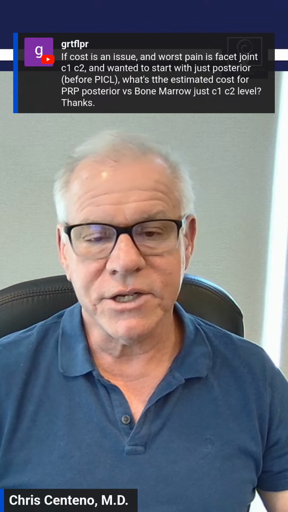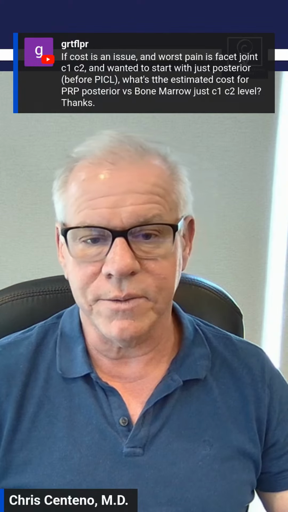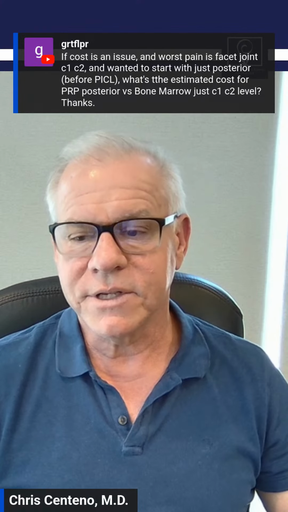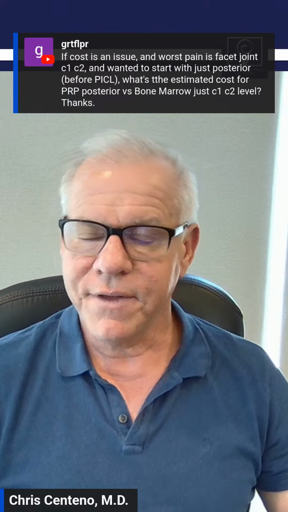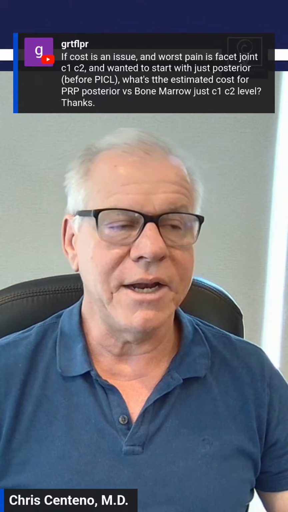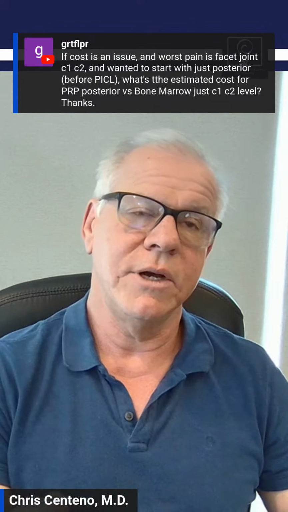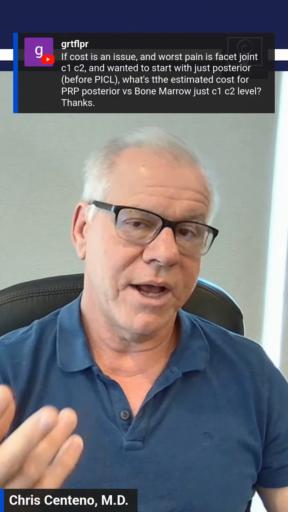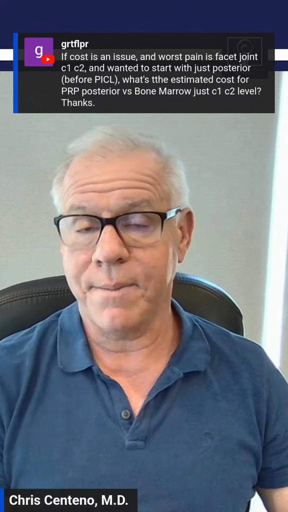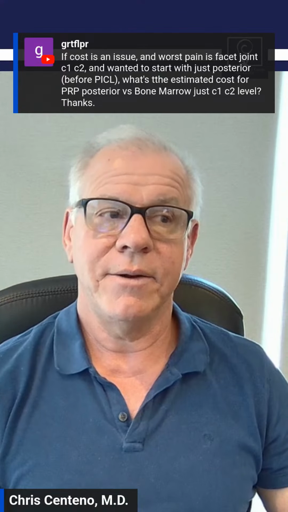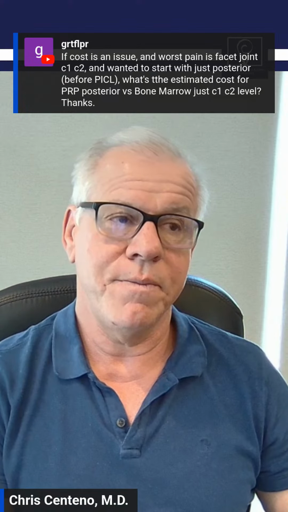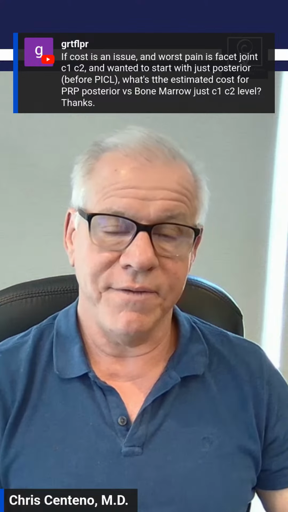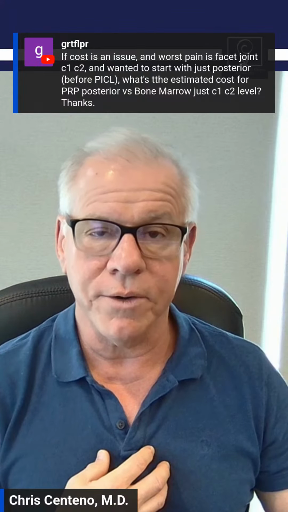Let's see. If cost is an issue and worst pain is facet joint C1, C2, I wanted to start with just posterior. What's the estimated cost for PRP posterior versus bone marrow? Just C1, C2 level. It's definitely going to be cheaper, and we always allow patients to do posteriors instead of a PICL, but you're going to need to get typed first because, for example, if it's a type 2B, then we're going to say, yeah, we can do posterior, and it may give you some temporary relief, but there's very little evidence that it's going to help you long term.